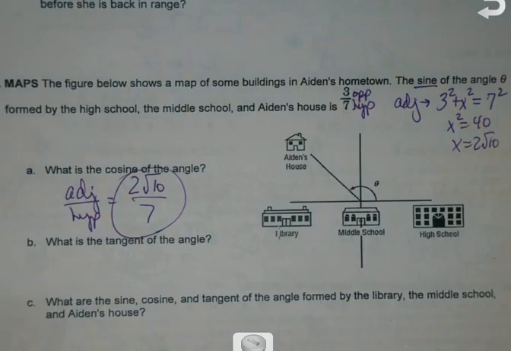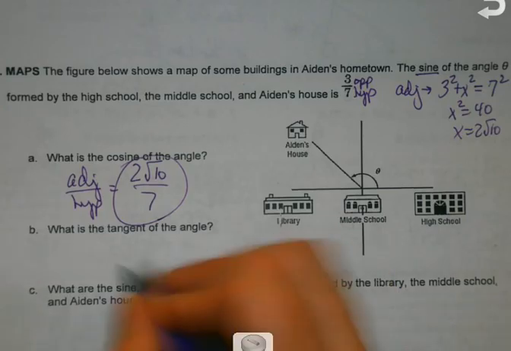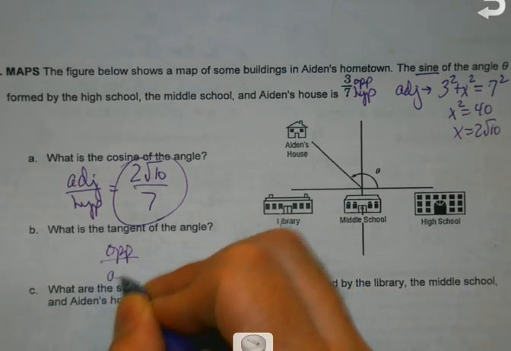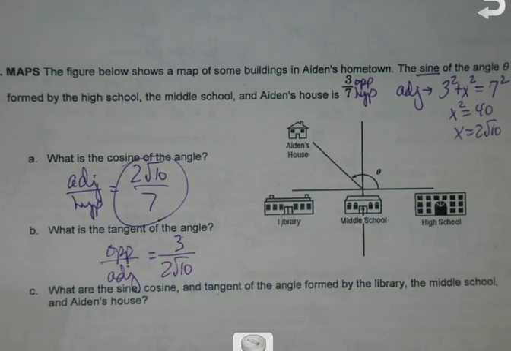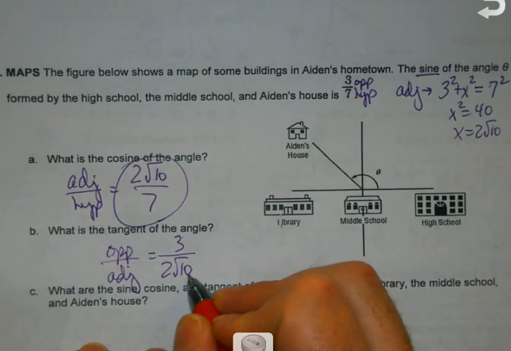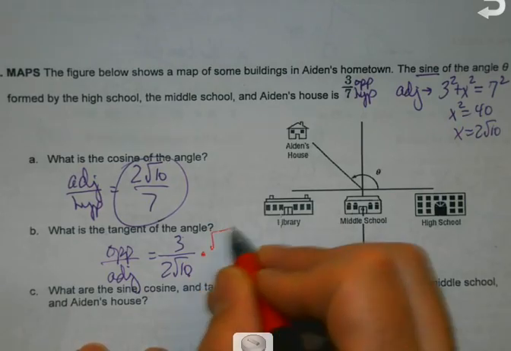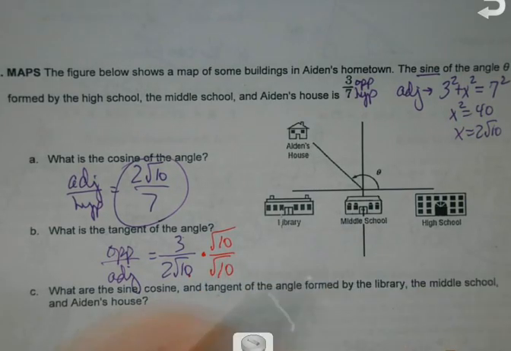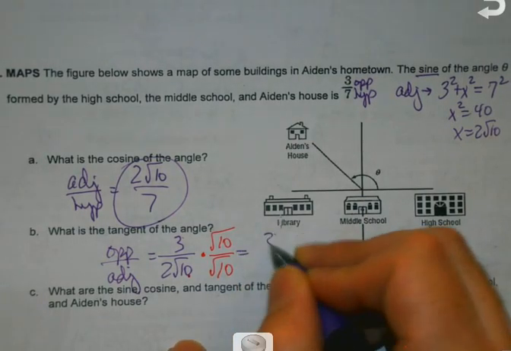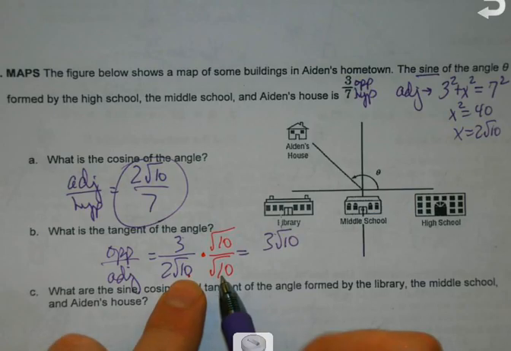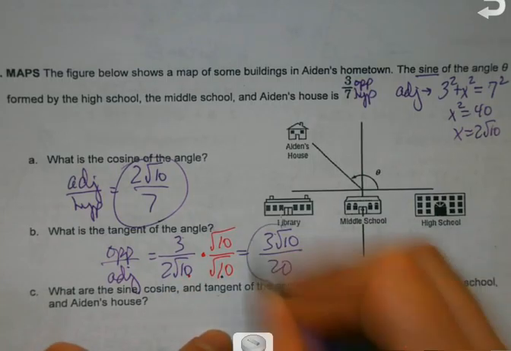So I keep going with this. It's the tangent. Opposite over adjacent. Ooh, issue this time. Issue being I can't have a radical in the denominator. I need to rationalize it. So I multiply just by the radical. I don't have to multiply by the 2 as well. Not a big deal there. Square root of 10 times square root of 10 basically just eliminates the radical, but 10 times 10 is 100. The square root of 100 is 10. So 2 times 10 is 20, and we're set.